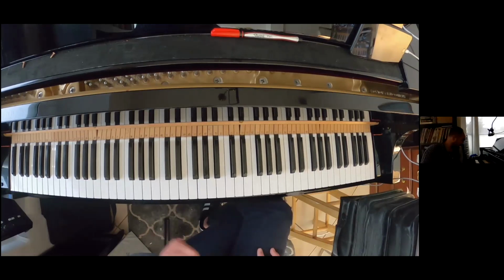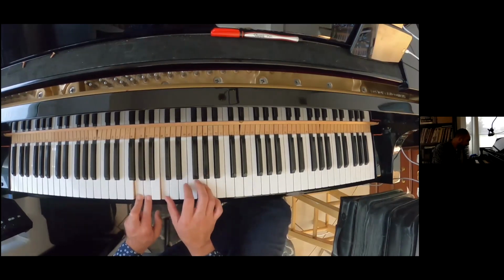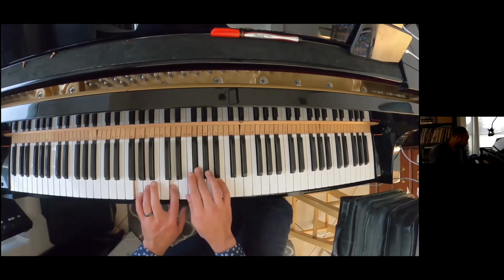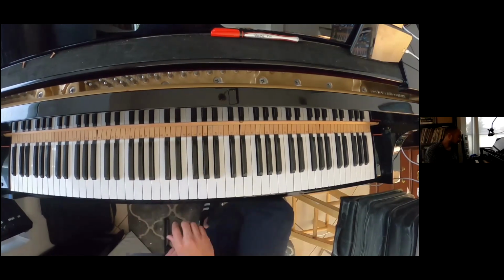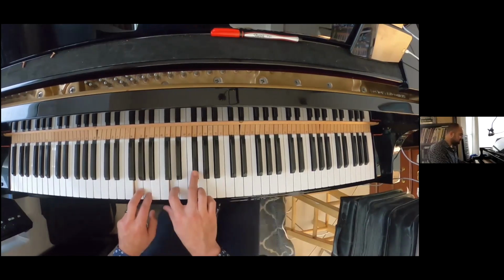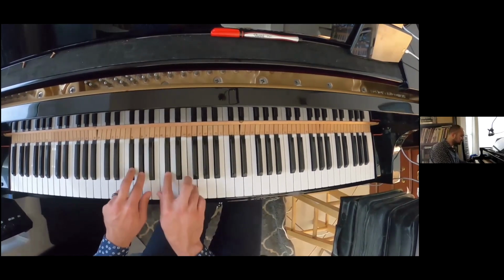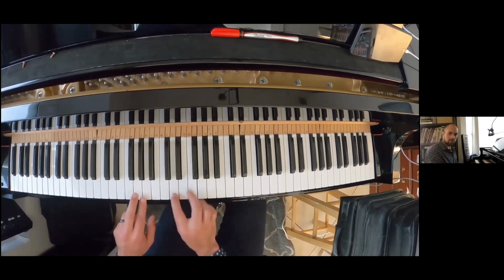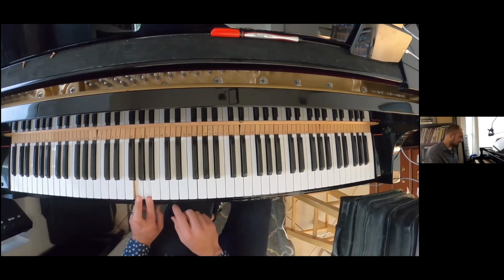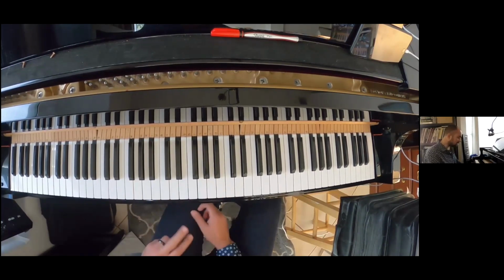Let's try something modern. The modern thing is something like this. This is like a hyper modern chord that all the hot young jazz arrangers are always using. So G, A, D, and so it's really about the intervals.